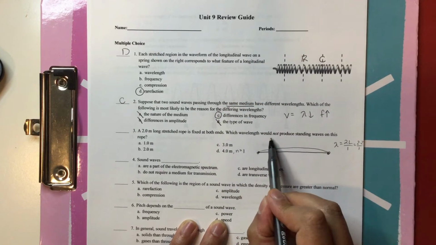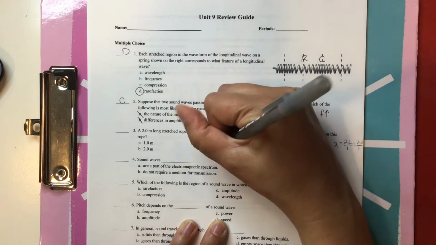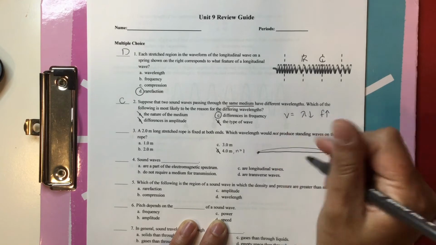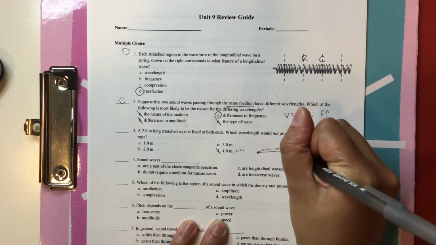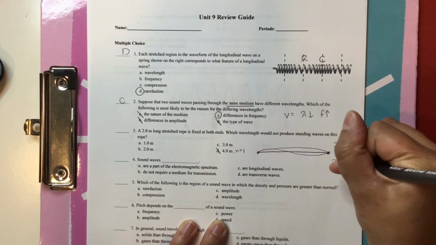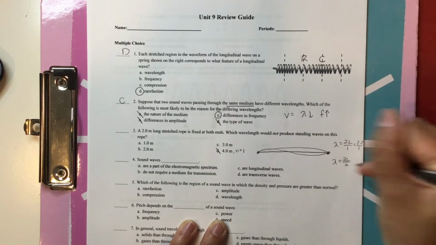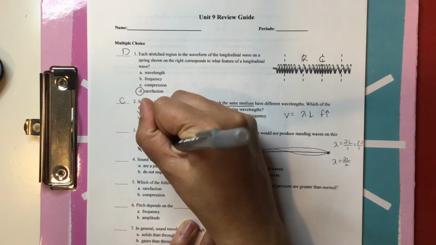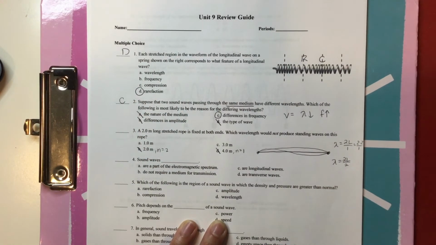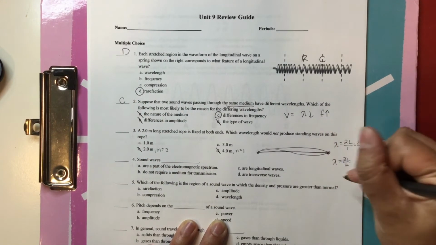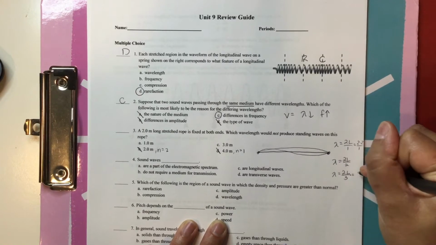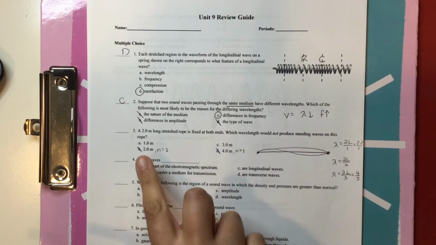Since it's asking which wavelength would not produce a standing wave, D is not an option. All right, so let's do the next one up. The next standing wave would have a wavelength of 2L over 2 or 2 meters. So it's not B, that's my N equals 2 wave. My third wavelength would be 2L over 3 or 4/3. That's not an option in either direction.